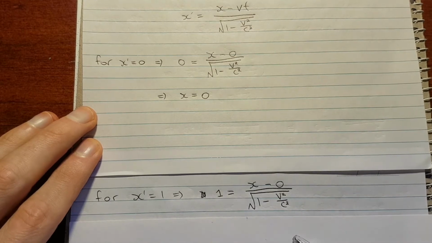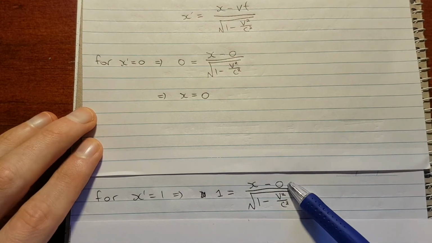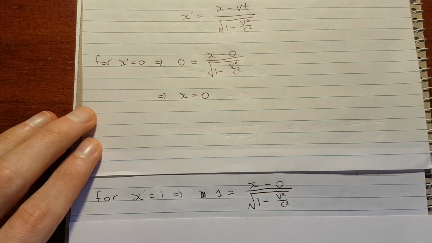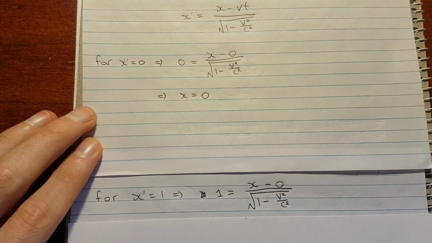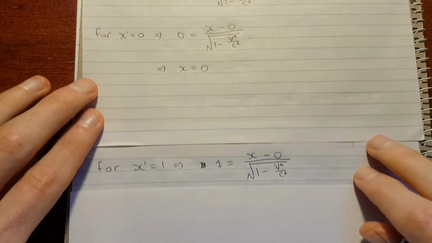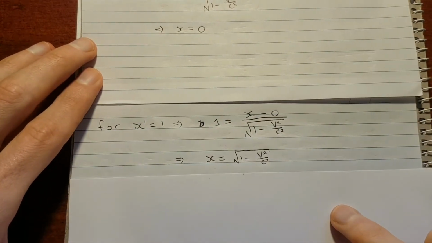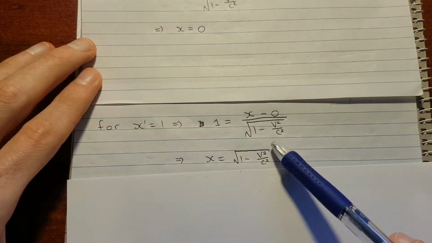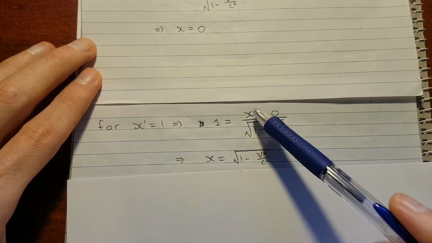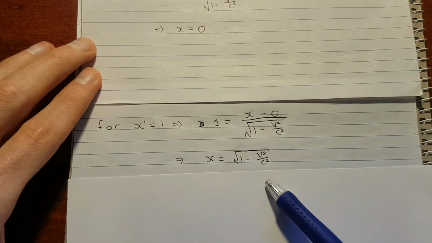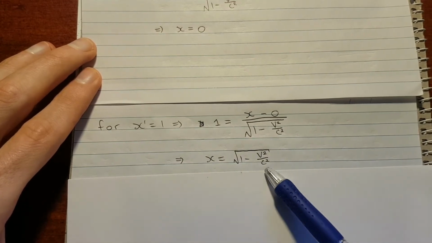So we have a 1 here. Again, t is still 0, because we're still taking our snapshot at your time 0. So we just have x minus 0 again over this square root term. We can multiply both sides by this square root term, so we'll have 1 times that on this side and just x on this side. So x will be equal to the square root of 1 minus v squared on c squared.